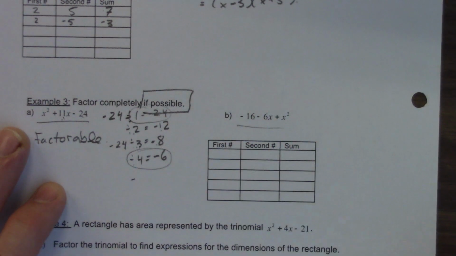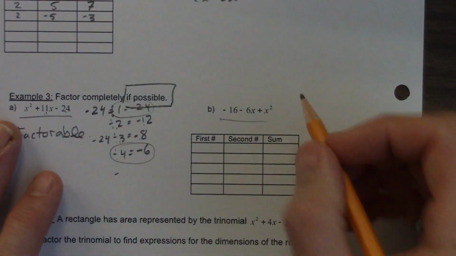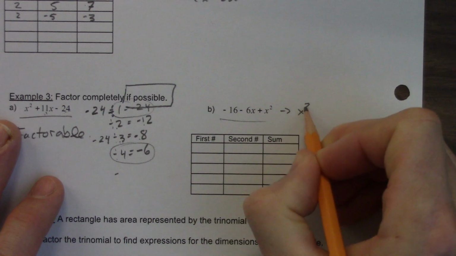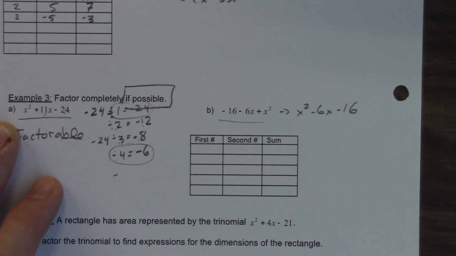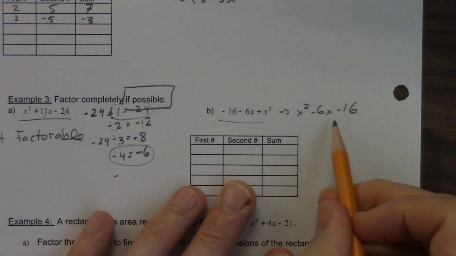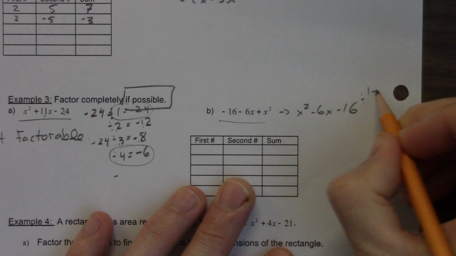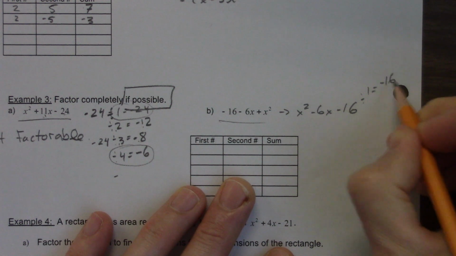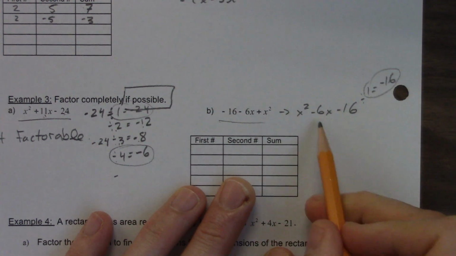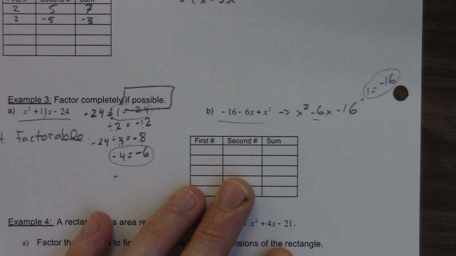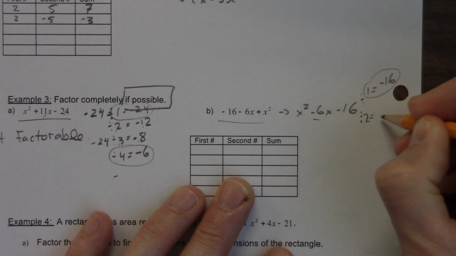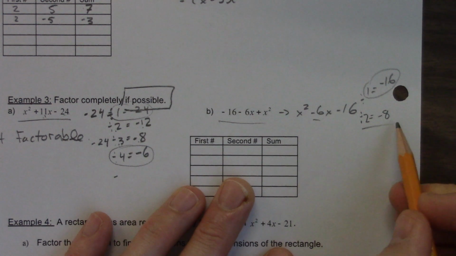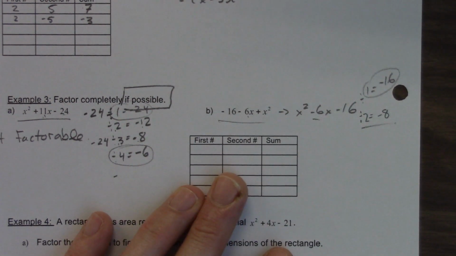Next one. This one is written out of order just to be tricky, so we're going to rewrite it to x squared minus 6x minus 16. Now 16 I could do divided by 1 is equal to negative 16. Can I use these two numbers to make 6? No. So let's divide it by 2. Can I use negative 8 and 2 somehow to make negative 6?